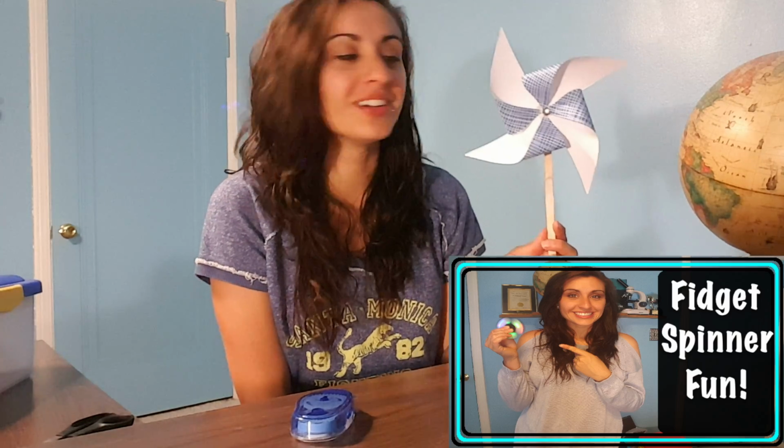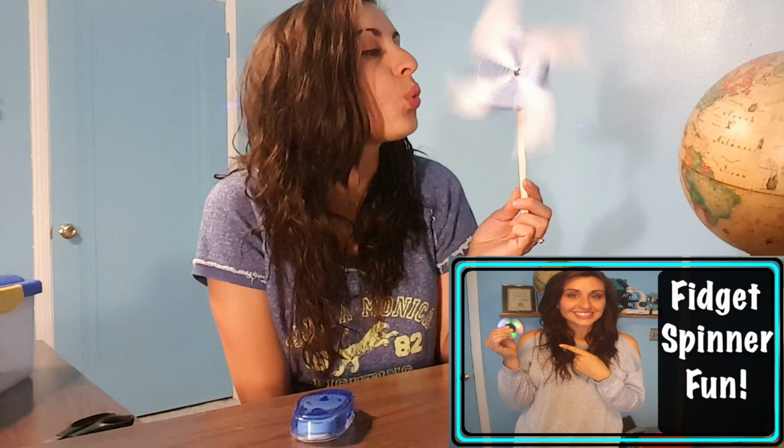And now you can take your tack and put it right through the center. And I'm going to use a little popsicle stick. This was left over from the catapult experiment. Do you remember? It's kind of like the fidget spinner. So this pinwheel is moving because I'm blowing it.